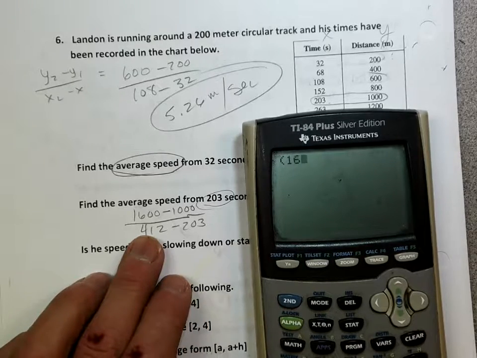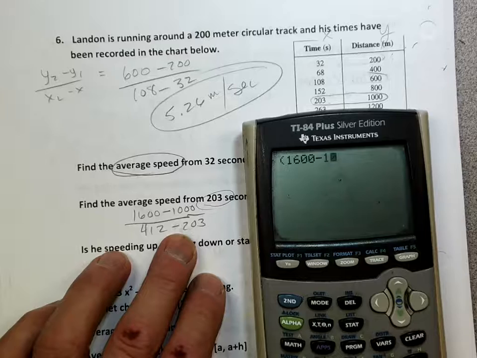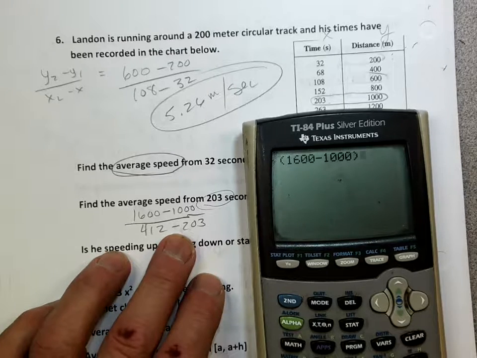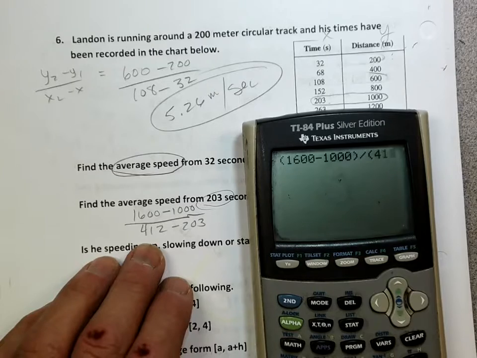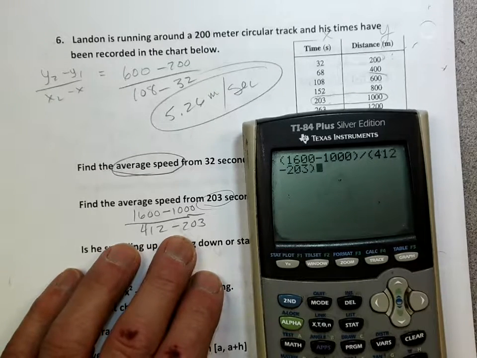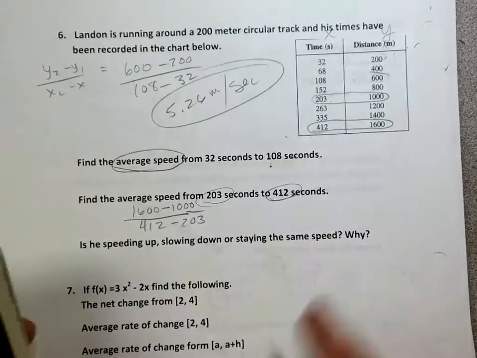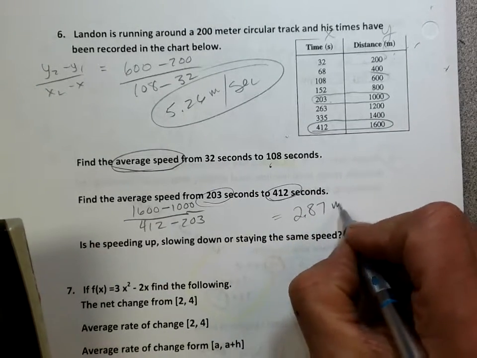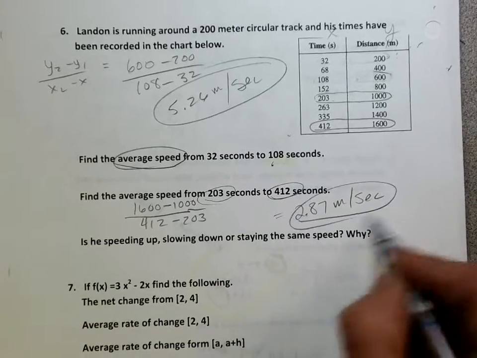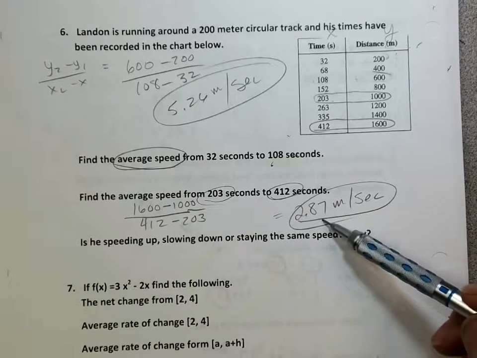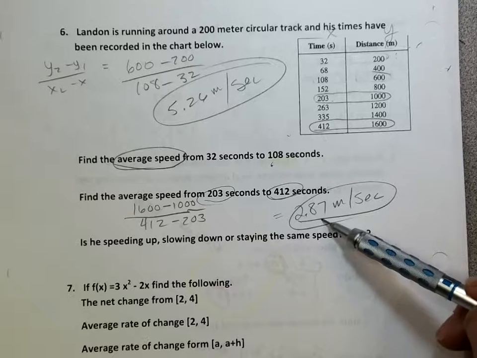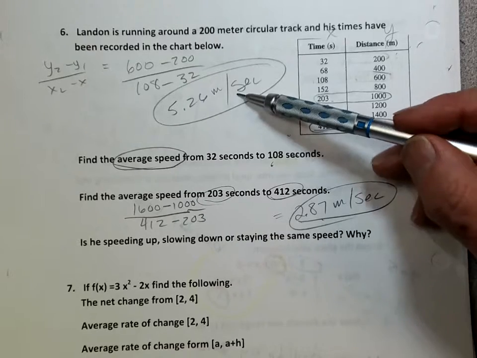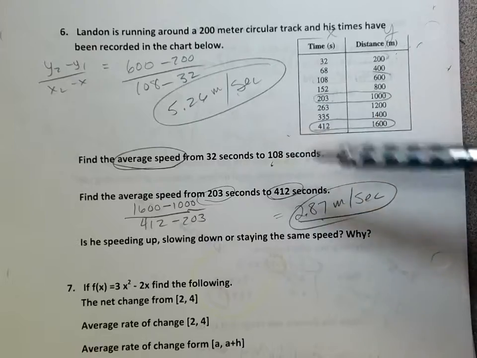Parentheses 1600 minus 1000, parentheses, divided by parentheses 412 minus 203, parentheses. I get 2.87, and that's in terms of meters per second. Okay, now you have to be careful because you have to think about the problem. This is not a time. He's covering half the distance. He's going less distance in the same time. He's got to be slowing down. In fact, he's half as slow. He was getting 5 meters every second. Now he's only getting 2 meters, but he's getting tired.